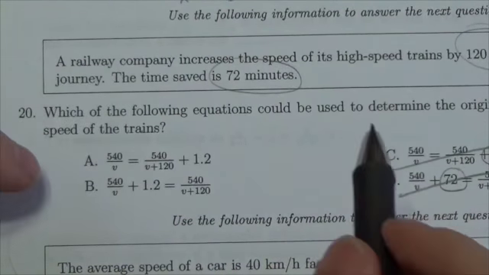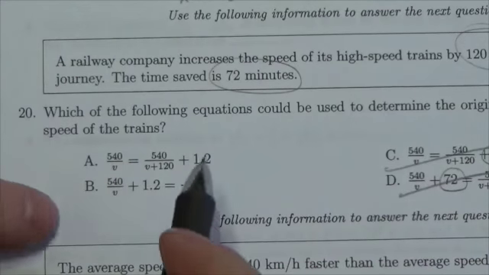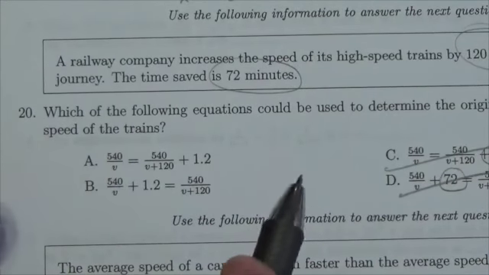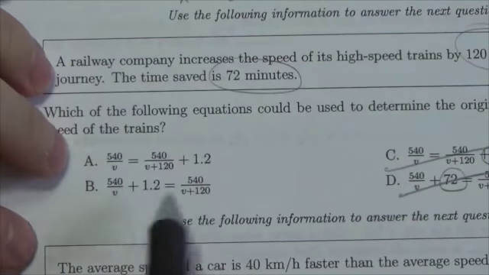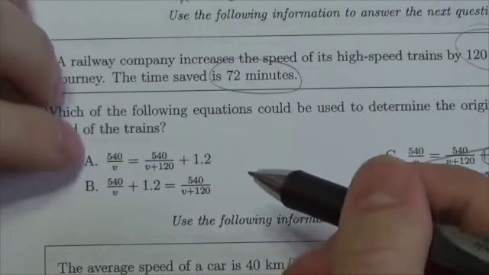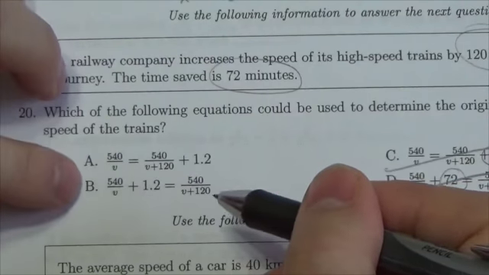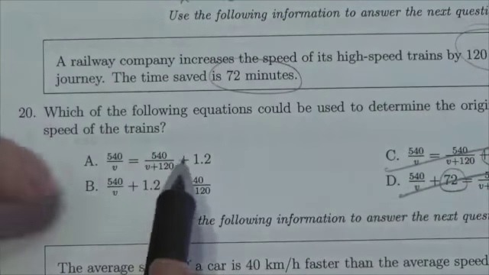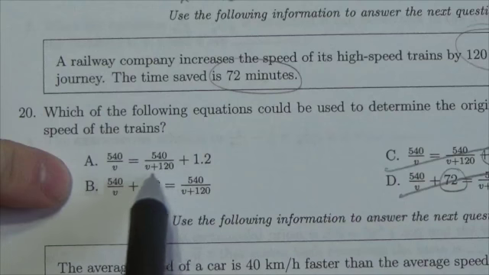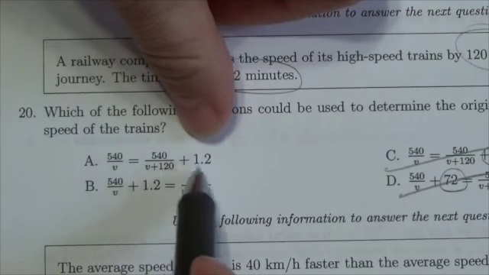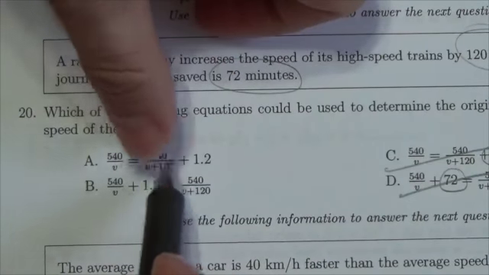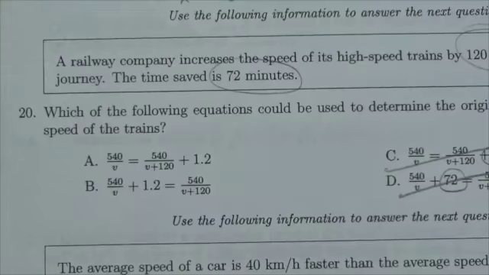Now let's have a look here. Remember how this works. The larger the denominator, the smaller the fraction. I don't even really need to know the context of this question to be able to determine which of these is correct, because look at this. Here, this denominator is smaller, which means this number is smaller. So I need to add the extra time to this expression to make them equal. And that actually makes perfect sense here.